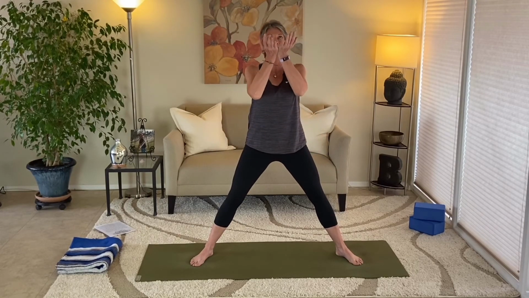We are going to go into a squat pose and we're going to pick up all the heavy stuff we've been carrying. So here's where you use that visualization. Here's where you use your imagination to help move you forward. So we're going to squat down. We're going to lift up whatever we're carrying. We're going to lift it up to heaven, up to the universe to transform for us.